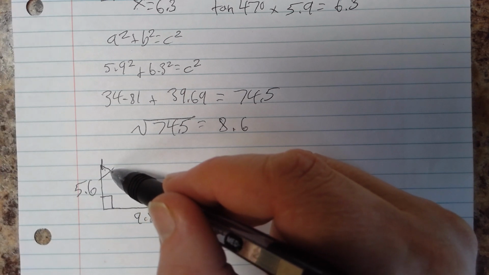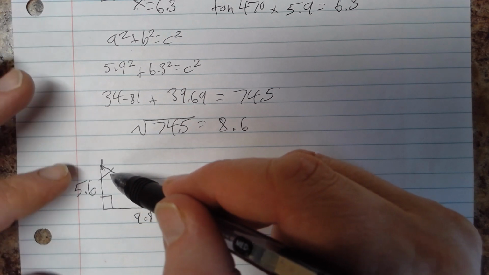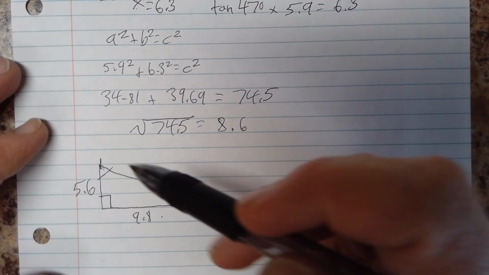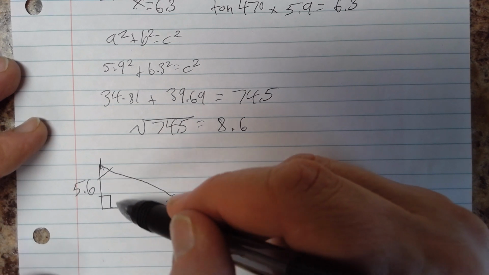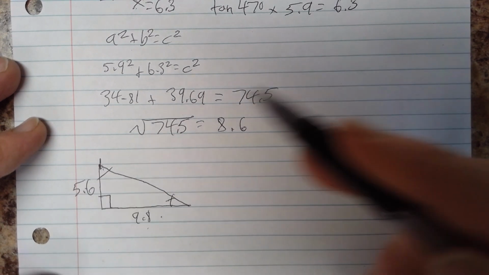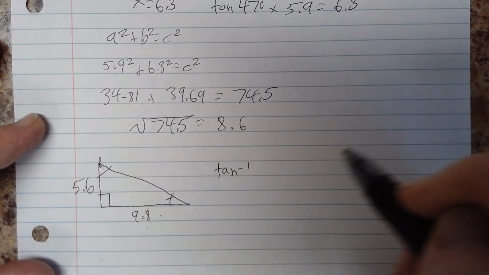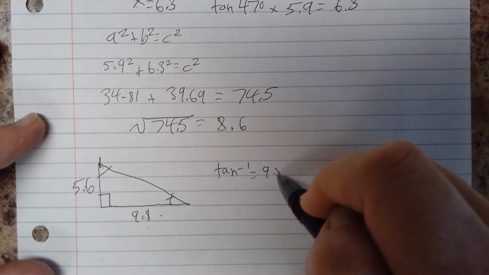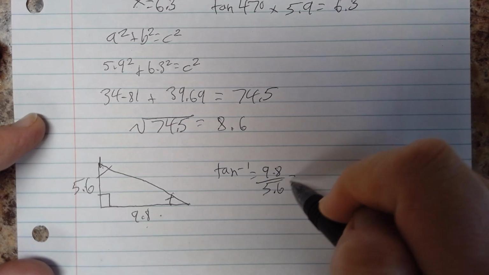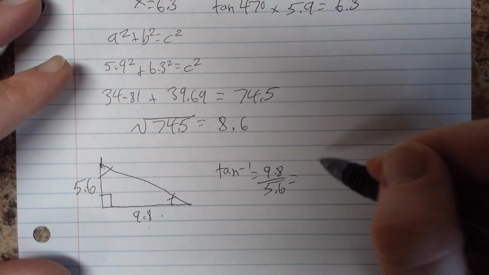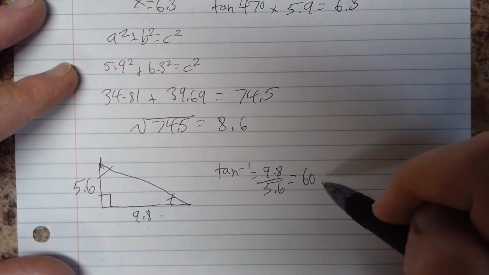So you look at where your known sides are. You don't have the hypotenuse, so automatically you know you have to use tangent. So 9.8 is opposite, 5.6 is adjacent. So tan inverse of 9.8 over 5.6 is 60.25 or 60.3.